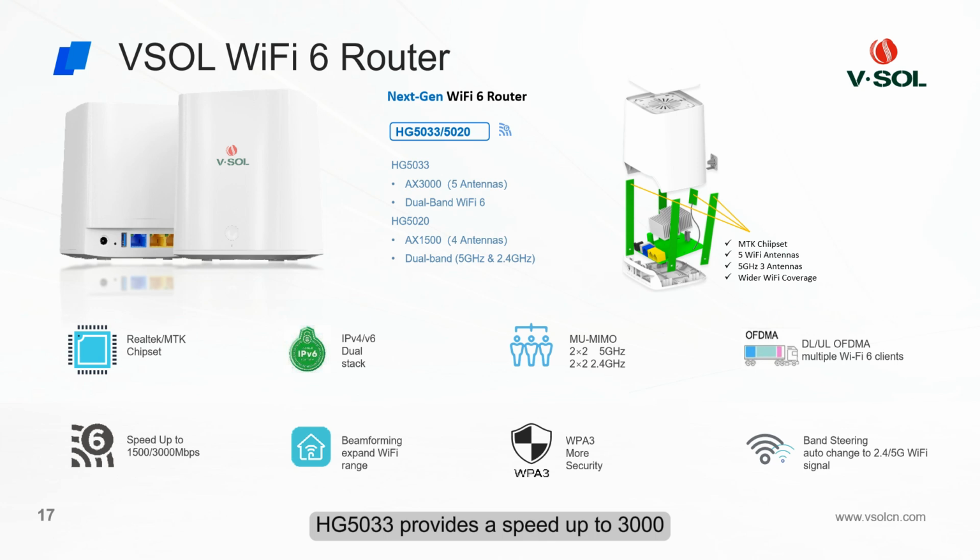HG5033 provides a speed up to 3000 Mbps, with significantly improved Wi-Fi coverage compared to Wi-Fi 5. It supports WPA3 encryption mode and provides a more secure Internet environment. By default, band steering, auto-change to 2.4/5G Wi-Fi signal, is enabled, automatically selecting a faster connection under different interference.